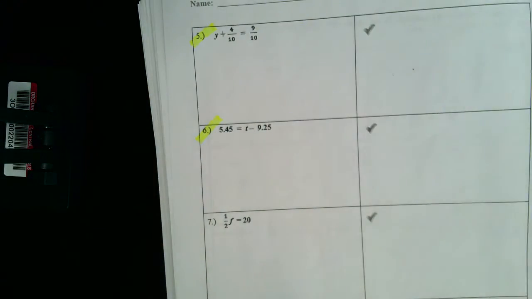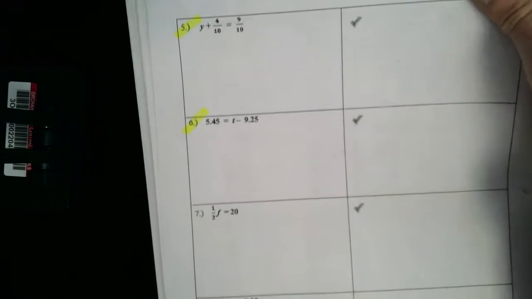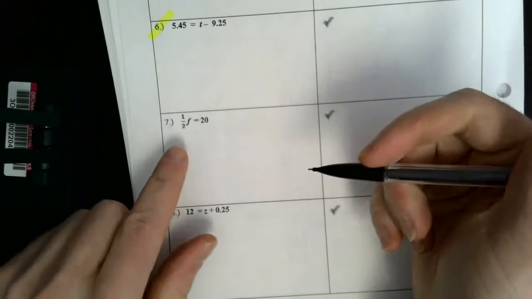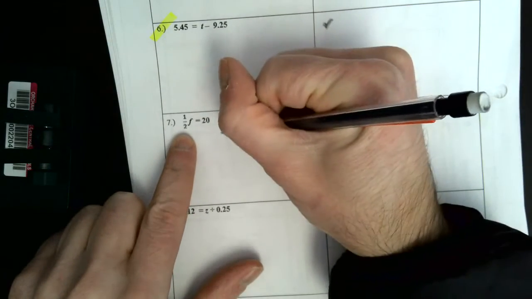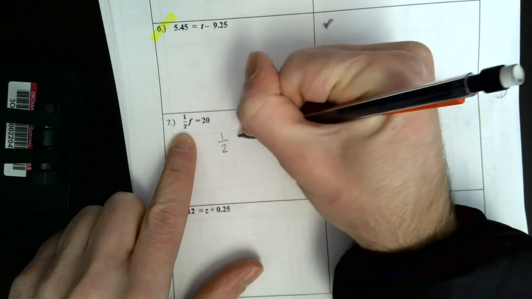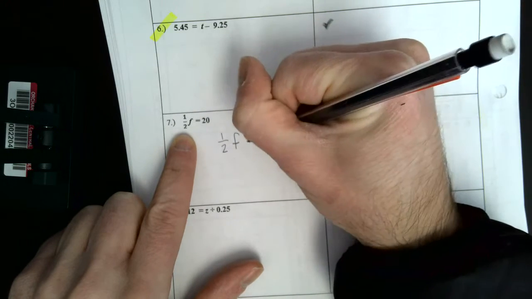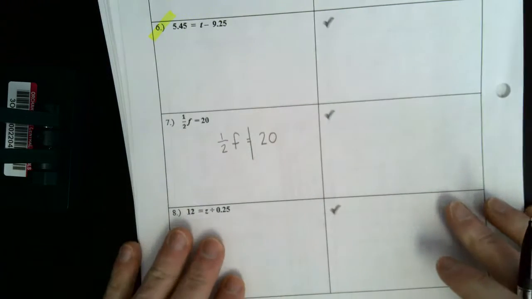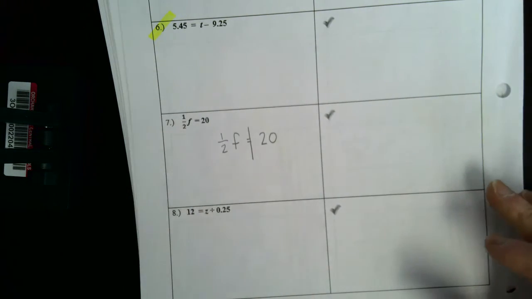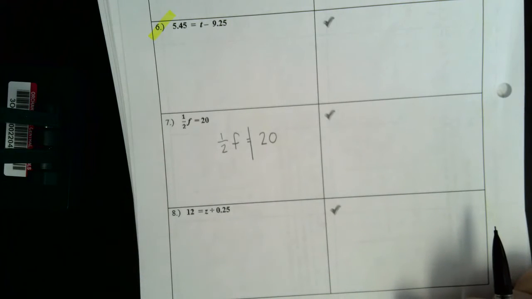Now with 7, I'll help you set this one up. And 8, I will help you set up. And then you'll finish it. But for 7, you notice that this is a multiplication equation with a fraction. So it's going to be a half times f equals 20. Put the little wall there. Okay, so our goal is to get the f by itself.